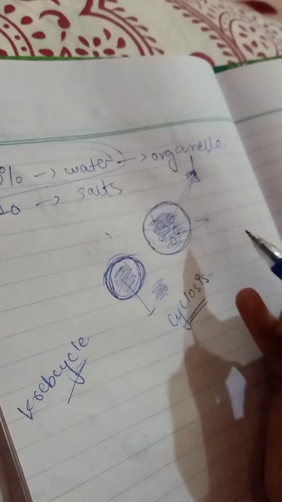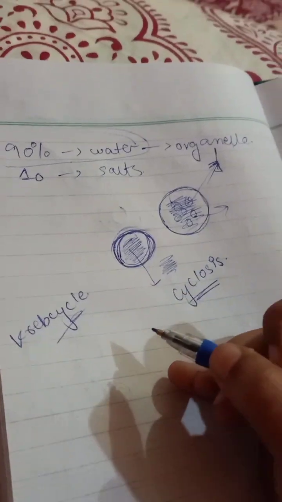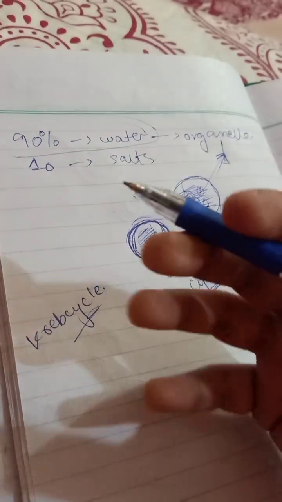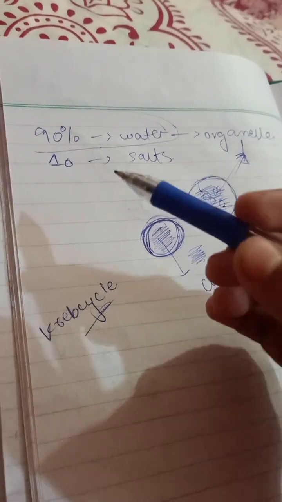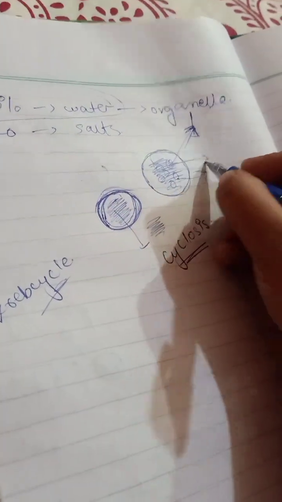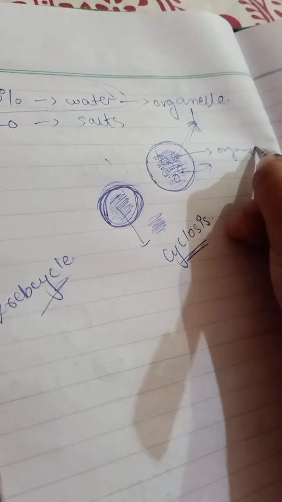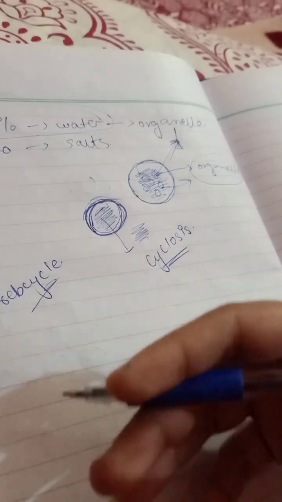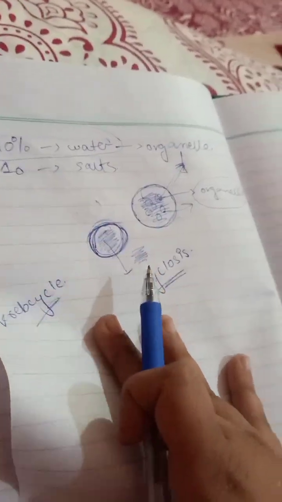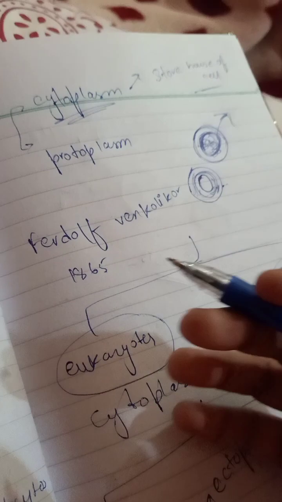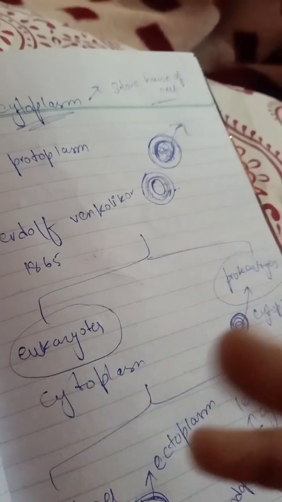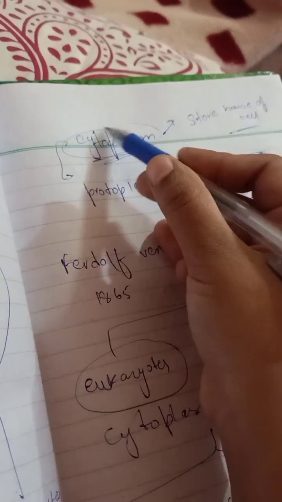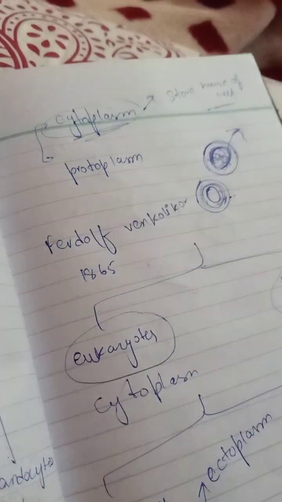As an example, take the electron transport chain through which ATP is formed. That occurs in the mitochondria. What is mitochondria? That is an organelle. Every organelle has a specific function and specific structure. So today we have discussed the cytoplasm. In the next video we will discuss all the organelles one by one, their function, their composition, their structure, everything. So in the next video we will discuss the organelles.